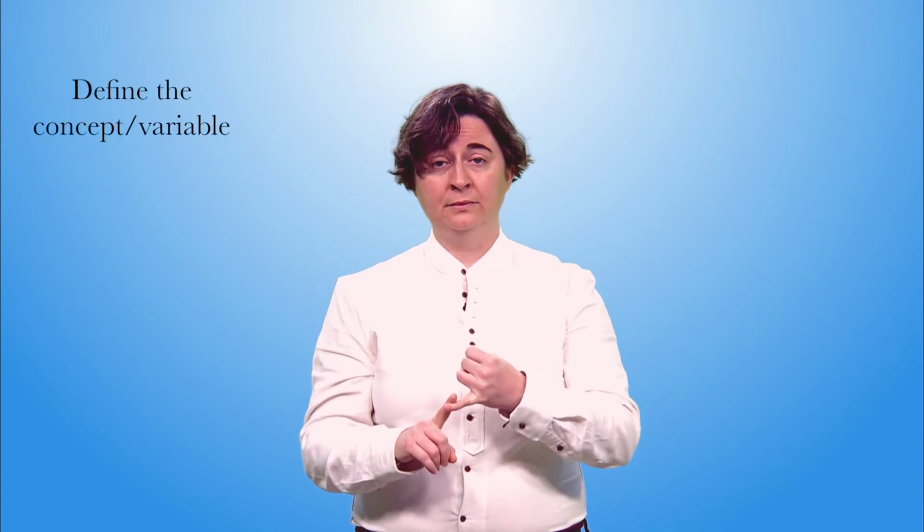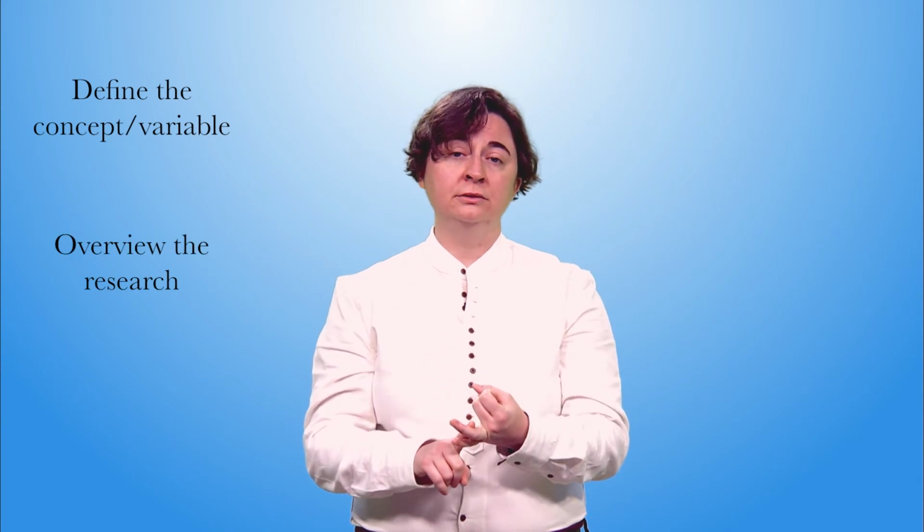So follow this pattern when writing sections of your literature review. Define the concept or the variable, overview the research, connect to the research question and topic. If you can do this, your literature reviews will become much stronger.